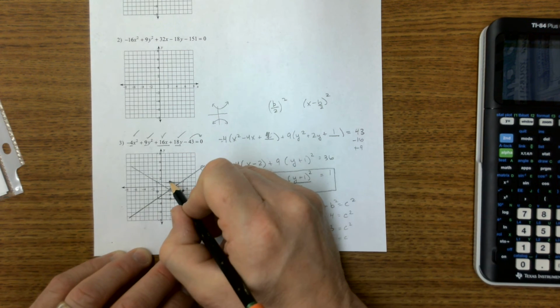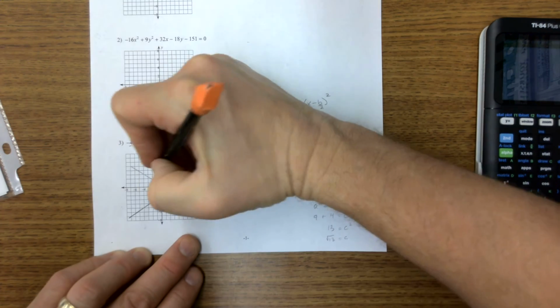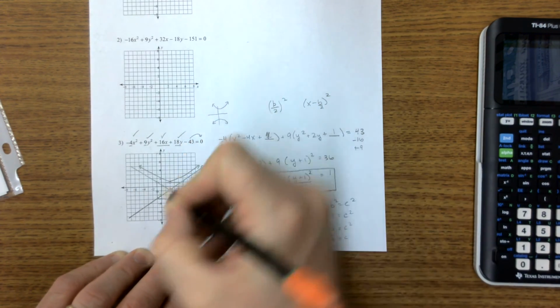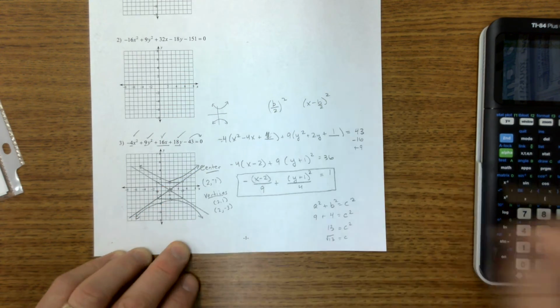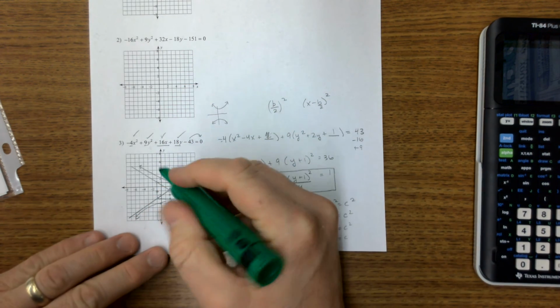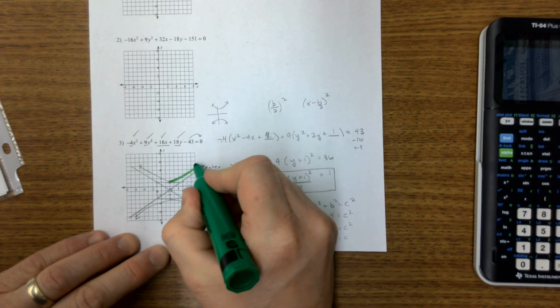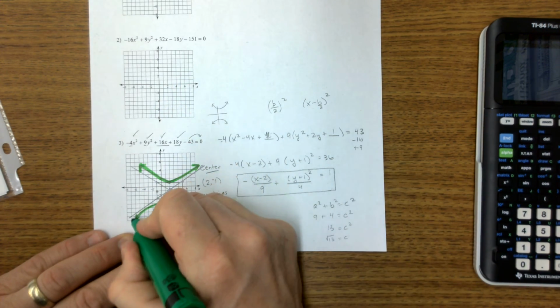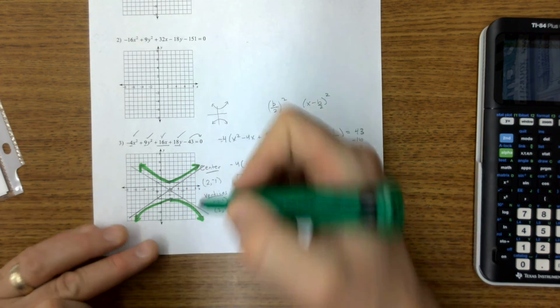It's not on the x, so it's going this way, and it keeps getting closer to these lines. These lines are asymptotes, so I didn't do a good job drawing it, but they keep getting closer and closer to that. So I always like to go over it with a highlighter so we can see, and there's my graph. And it curves down this way, and it curves this way.